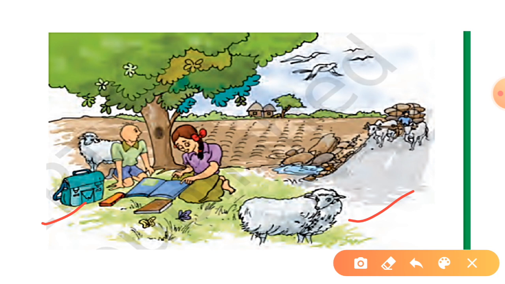Let us understand more about what is a living thing and what is a non-living thing. Students, living things have certain common characteristics: they need food, they respire, they excrete waste material from their body, they respond to their environment. Any kind of change in environment, that can be an increase in temperature, a decrease in temperature, a threat, they respond to it.